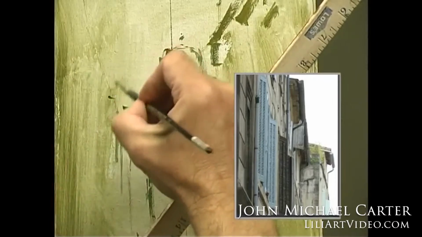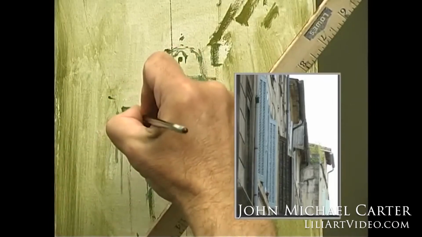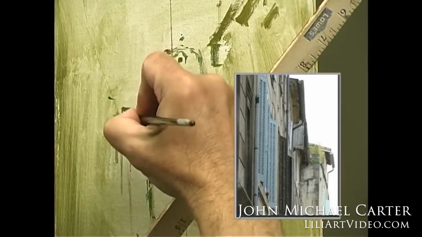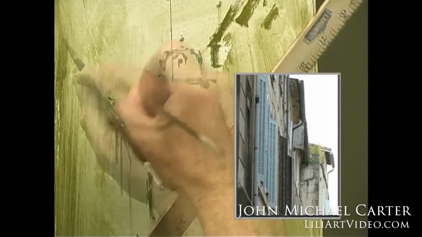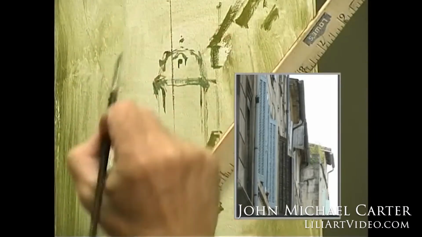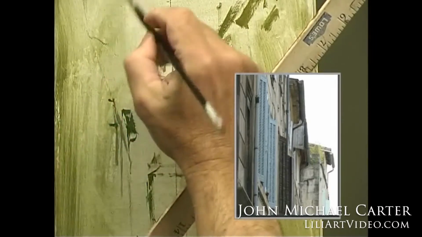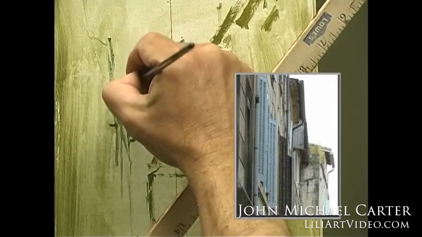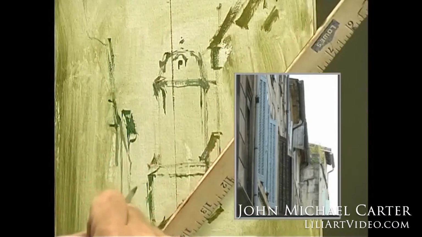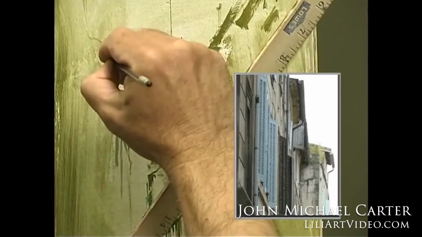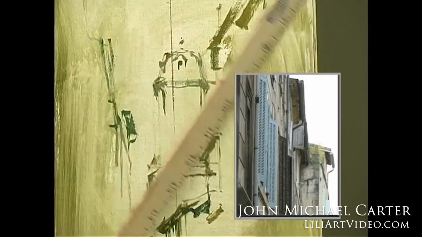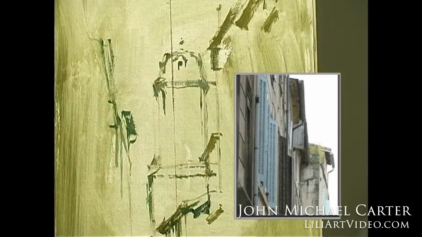That roof extends back, and just beside that is the next overhang, and that will extend up above the height of the church tower. Check my negative shapes in here, make sure they approximate what I'm actually seeing.